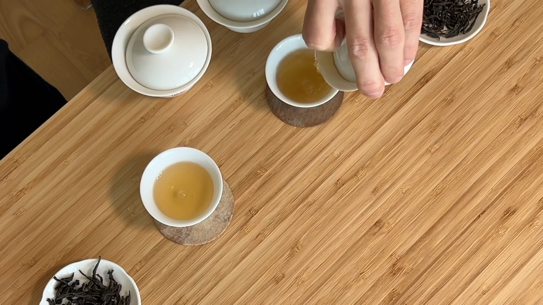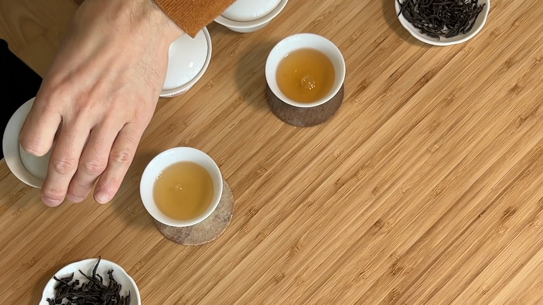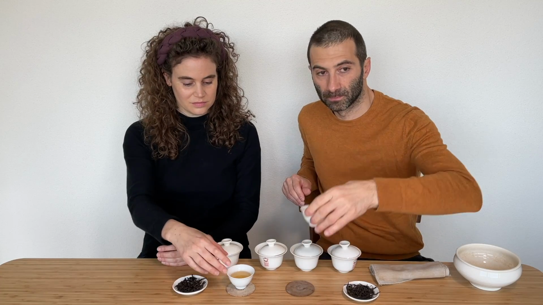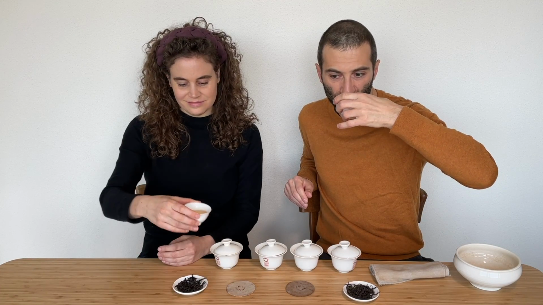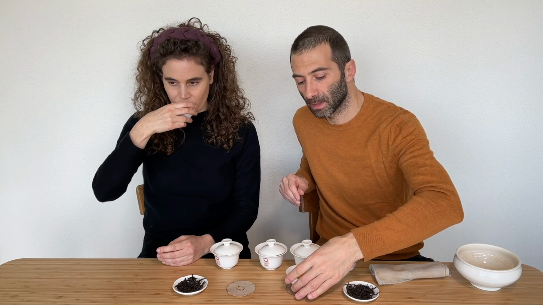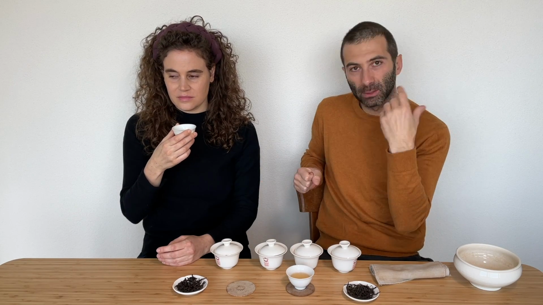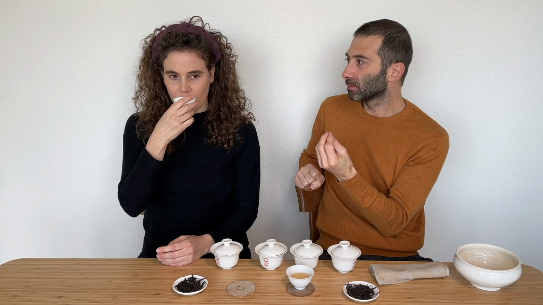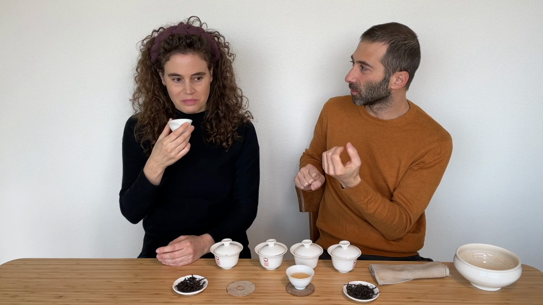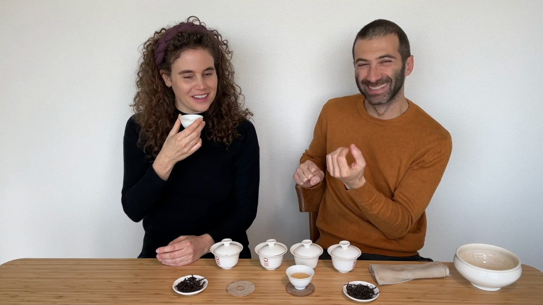Is usually very aromatic, and with respect, now we brew it a bit longer, but with respect to all the others, it is the one that brings you more aroma in a way. Good stuff. Yeah. I like it.